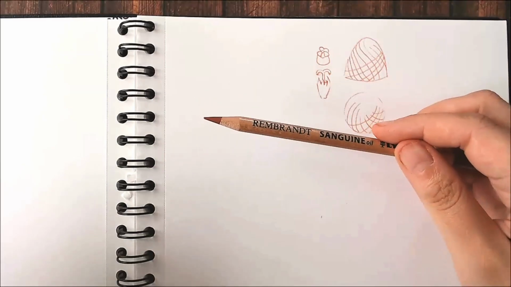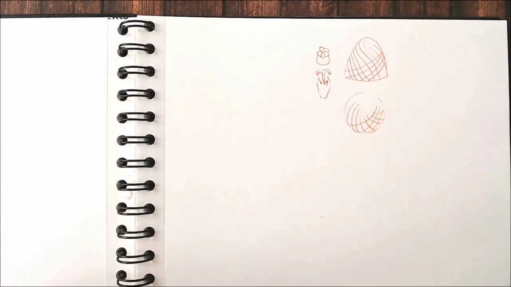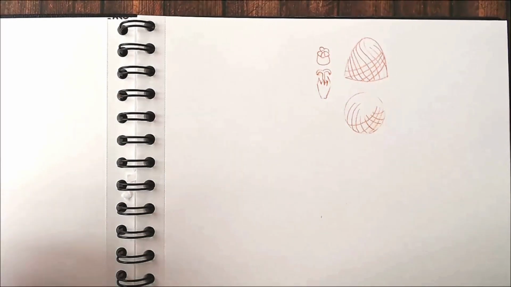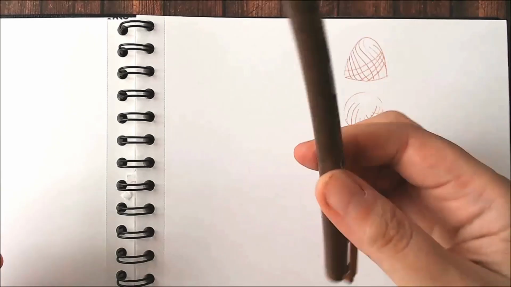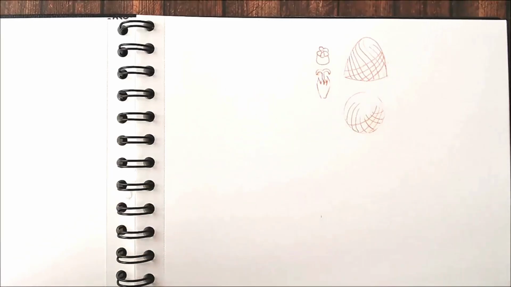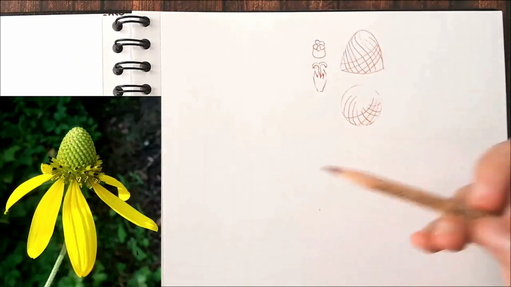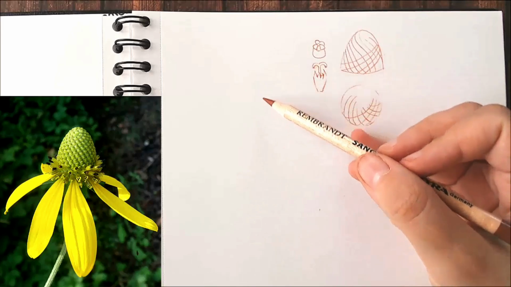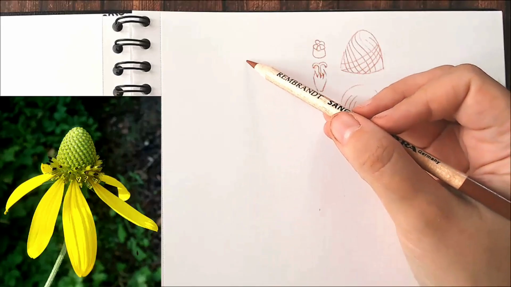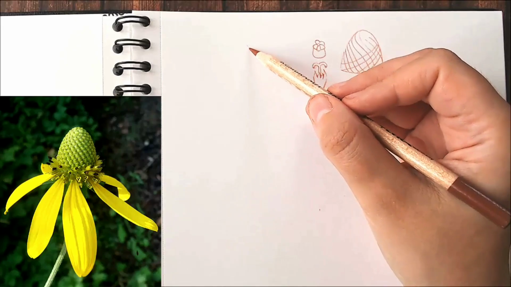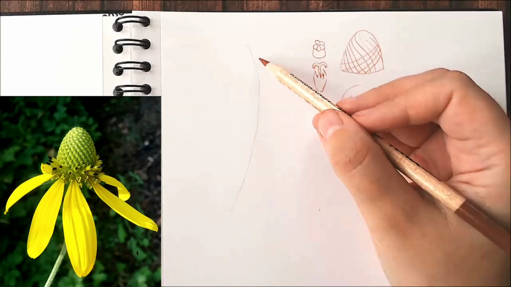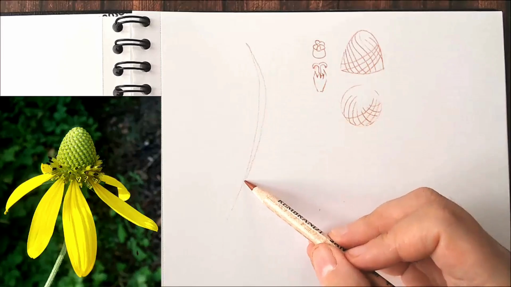And I'm using the sanguine. You can use any pencil you like, but because I'm using the Scopic sepia, which is a bit red, more like a sanguine sepia, these two blend together very well. First is the action line, a line that describes the posture of the flower. I draw it a bit in this curve position. I can even exaggerate that a bit.